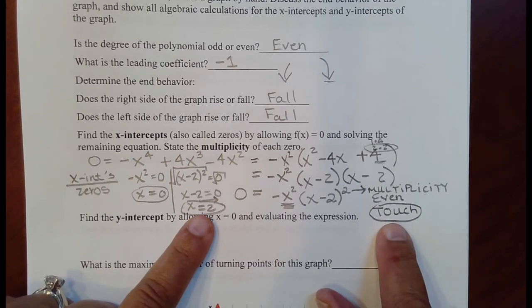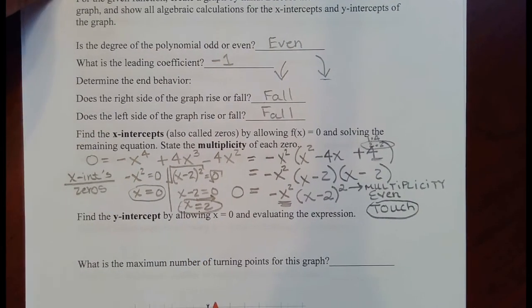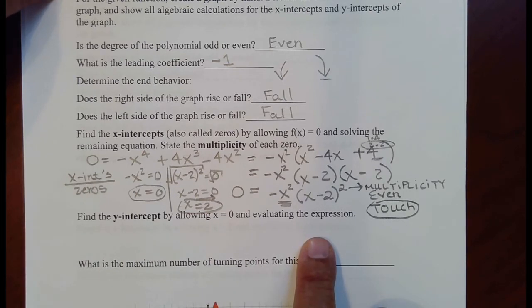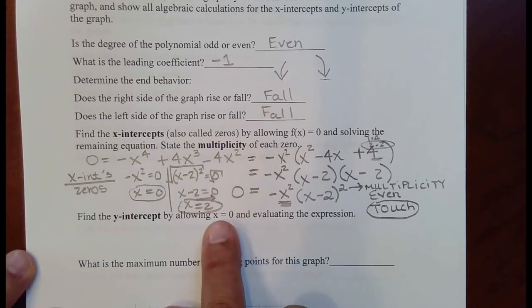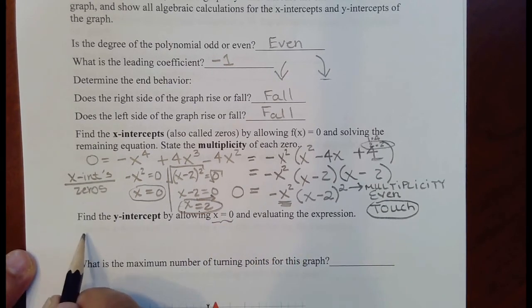So our function was f of x, and it's up to you how you write it. It is going to be equal to y. But you're letting the x value, just as it says right here, be equal to 0. Our function was negative x to the 4th, so that term's gone, plus 4 times x cubed minus 4x squared.